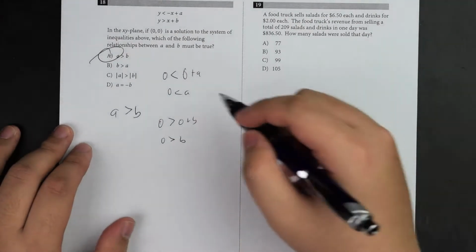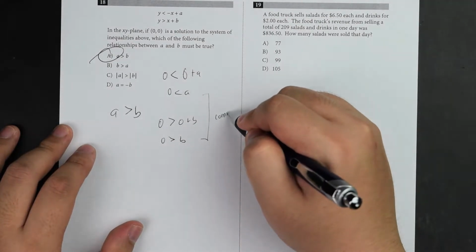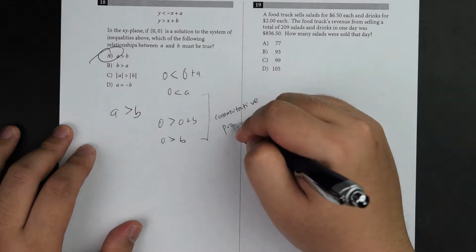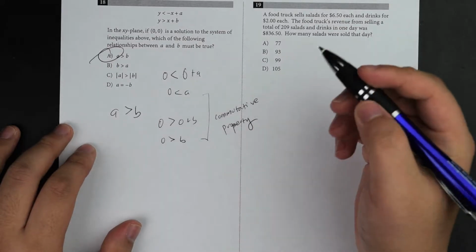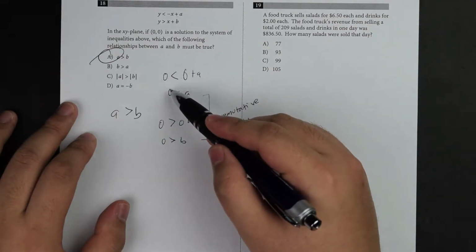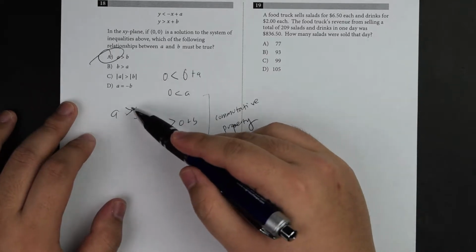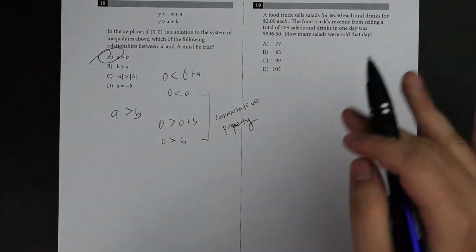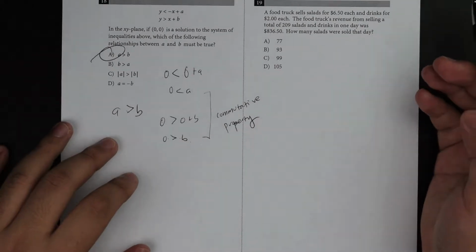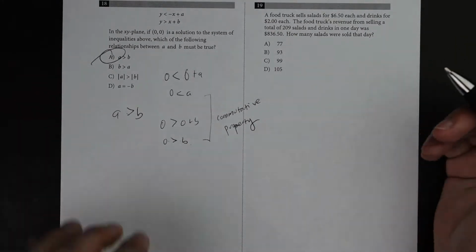And thus, based on the concept called commutative property, or even the idea of substitution in a way, I know right off that since A is greater than 0, but 0 is greater than B, it had to be A is greater than B. There's no other trick or formula to this, and thus the final answer for number 18 is A. And time to go ahead to the last question, number 19.